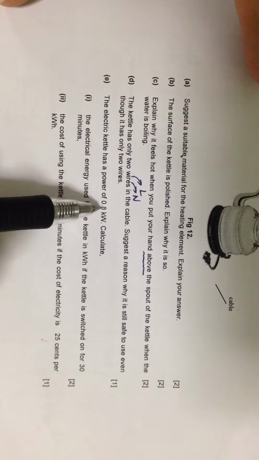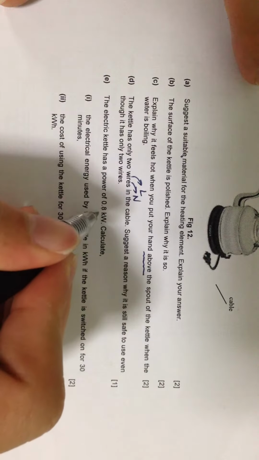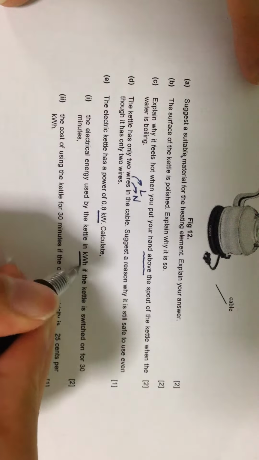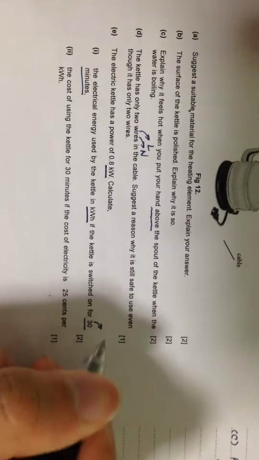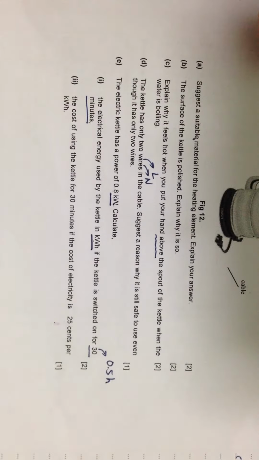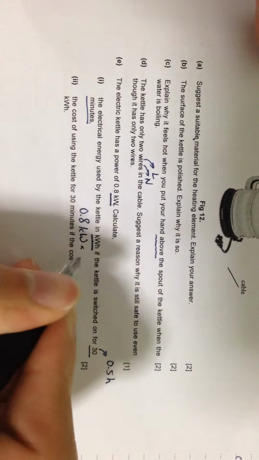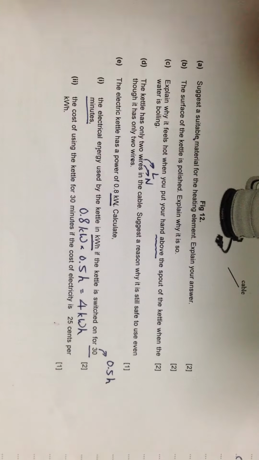Electric kettle, it has 0.8 kilowatt. Calculate the electrical energy used. They are already very kind, they give you kW. So you just need to convert this into kWh. Where do you get the H? The H actually stands for hour. They tell you that it is 30 minutes. So 30 minutes is how many H? 30 minutes is 0.5 H, right? So how do you get kW into kWh? Very simple. You just multiply. 0.8 kW times 0.5 H. You will then get 0.4 kWh. That's it. Finish. Yes, kWh is a unit for energy. It's a unit for energy, not power, energy. If you want to know why, refer to the textbook. They have a full explanation on it.